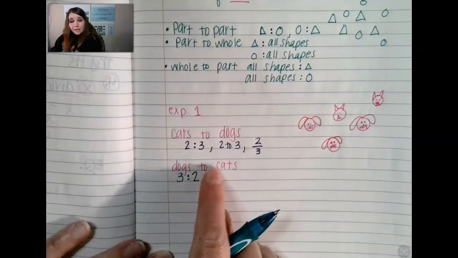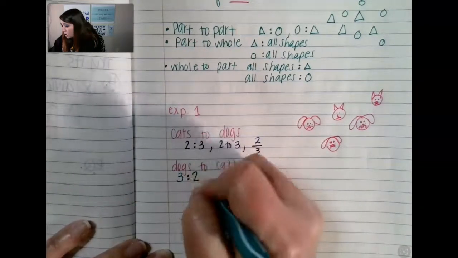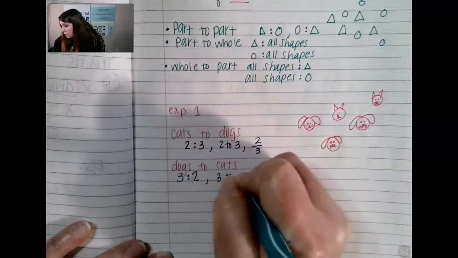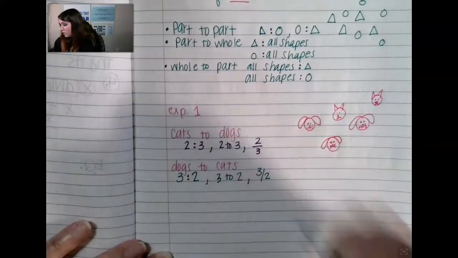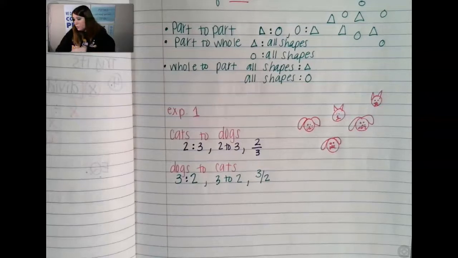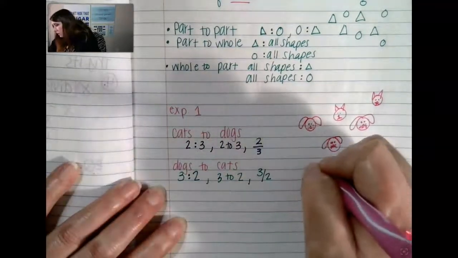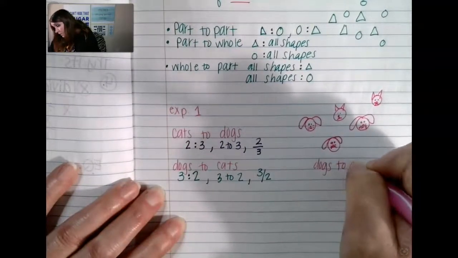Cats come second, so I write the number for the cats second. So my ratio is 3 to 2, 3:2, or a fraction of 3/2. Any of these are correct. You can write it however you want. Now, what if the question was how many dogs to animals?